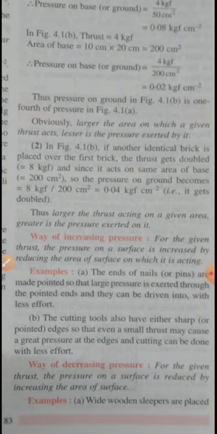And how do I decrease my pressure? The opposite of it: decrease the thrust, and similarly increase your area. So this is how we do it.